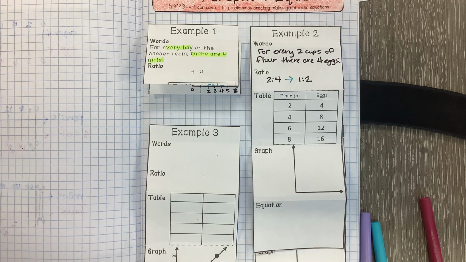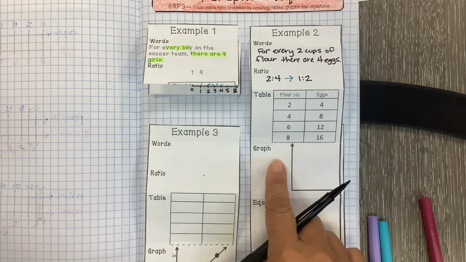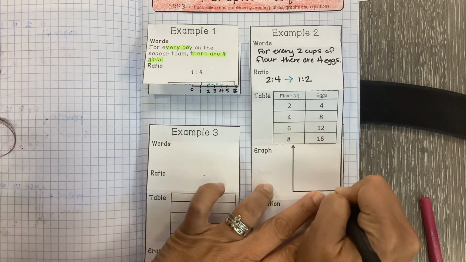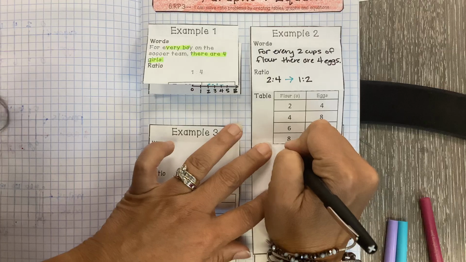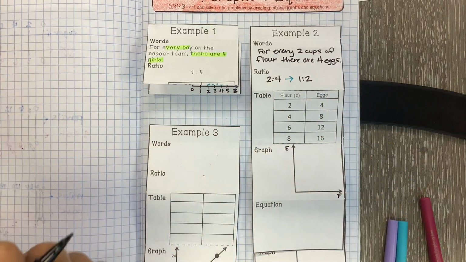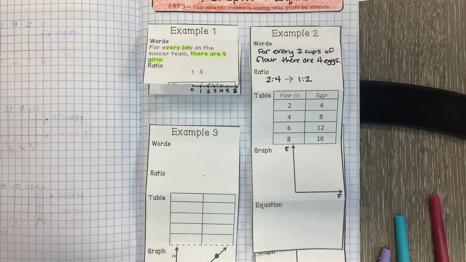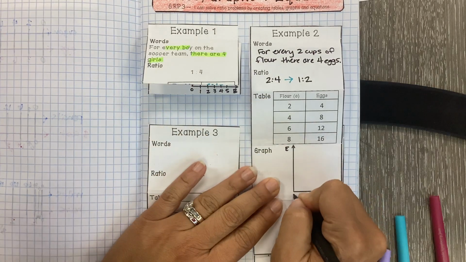So our graph, we're going to label flour and eggs. Flour and eggs, okay? So I'm just going to use F and E. I know they're very, very close to each other, but F and E to kind of label this. And we're going to number, okay? Our flour is kind of going up by 2s, so you could count by 2s. You can count by 1s if you want to go with the 1 to 2 ratio. And then our eggs, we can count by 4s. That's what makes this so nice. We can just count. We're always starting at 0.